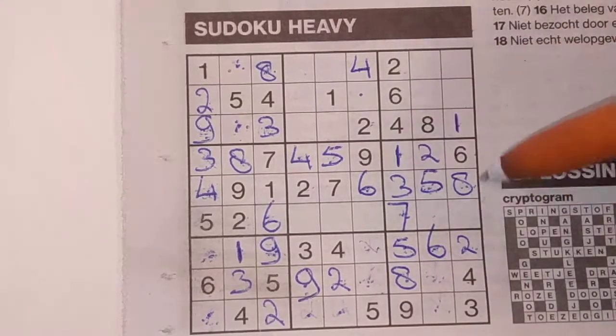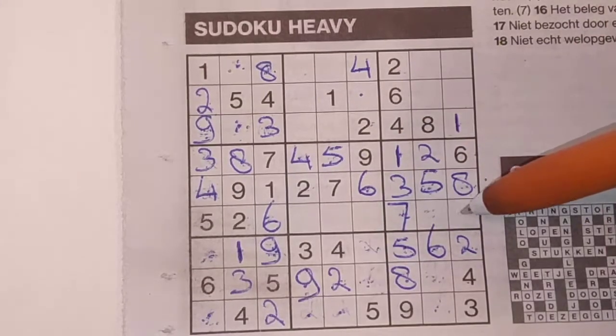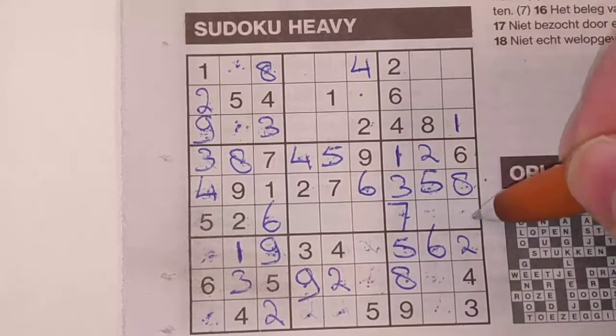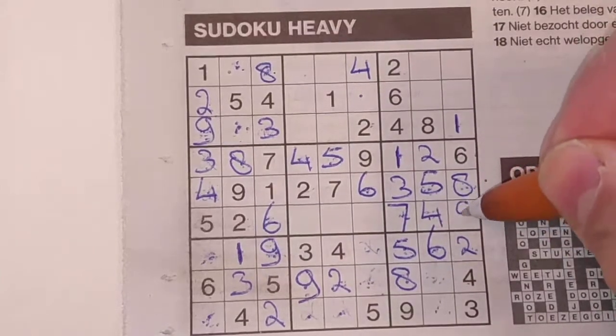Two numbers left in this big square for the numbers 9 and 4. We have a 4 there, so no 4 here. 4 should be here. And the 9 goes there.